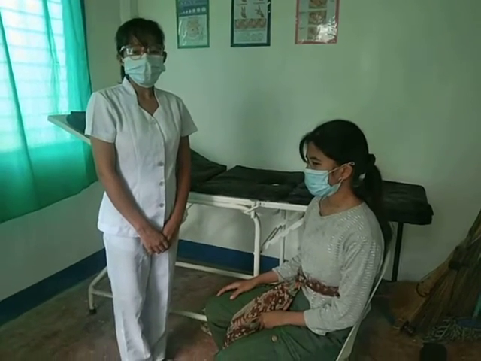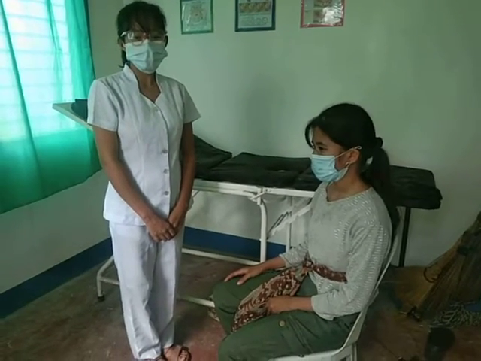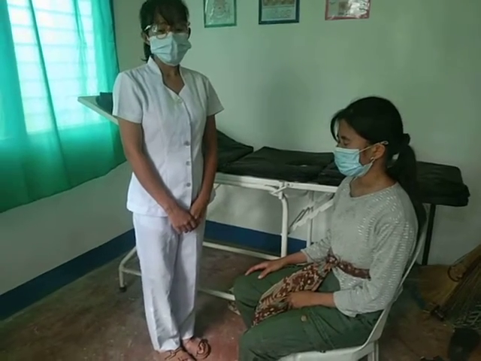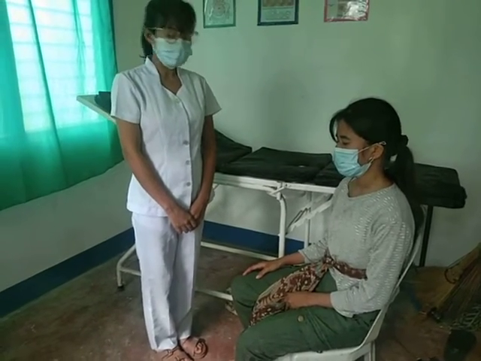Assess client for proper alignment for sitting position. Support weak side with pillow if needed. Rationale, to make client comfortable.